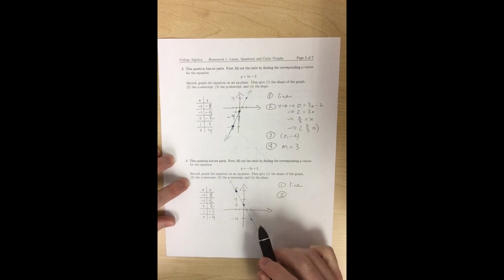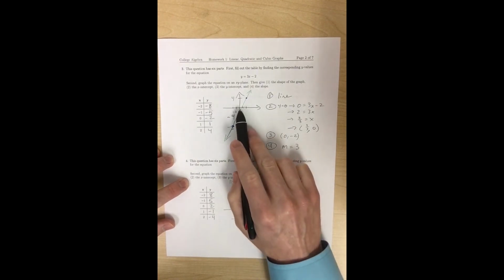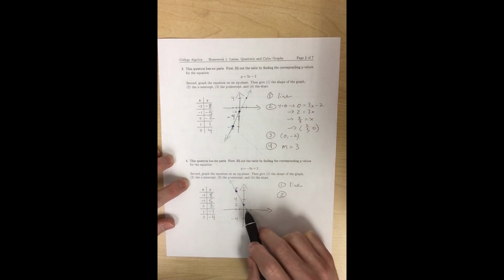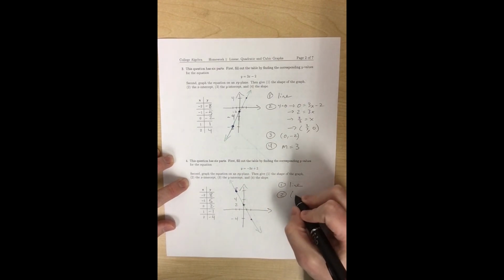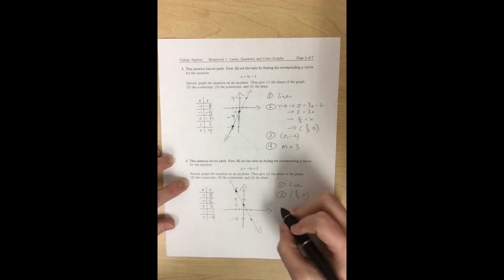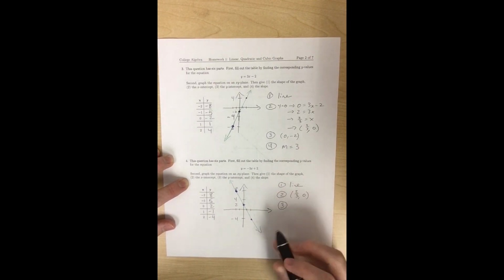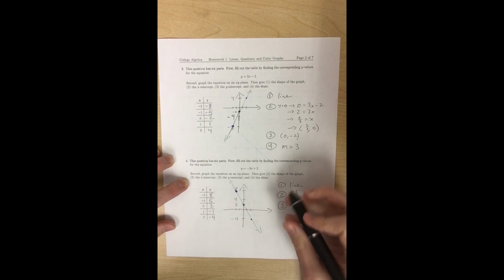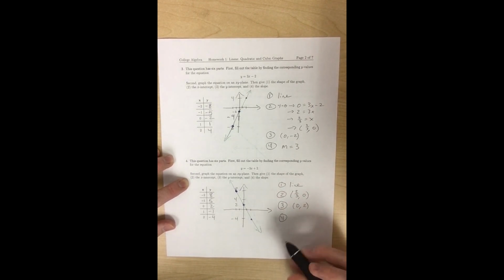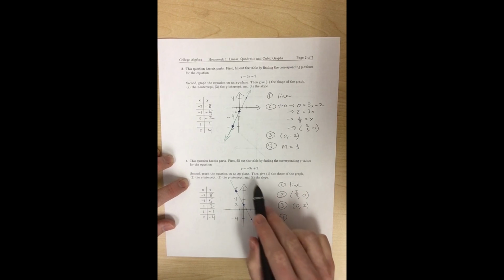The x-intercept is, well, I knew it was 2/3, 0 here, and when I flipped it, it didn't move, so I know it's 2/3, 0 again. And if you don't believe me, or just to check it, you could set this equal to 0, set y equal to 0, solve for x, you'll get the same thing. The y-intercept is 0, 2. And the slope is -3.